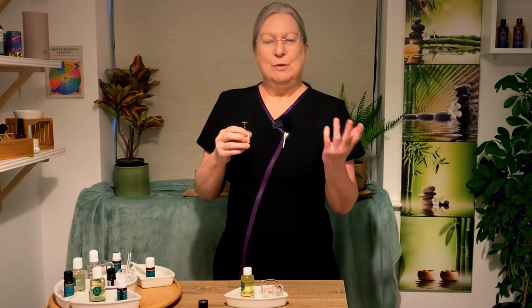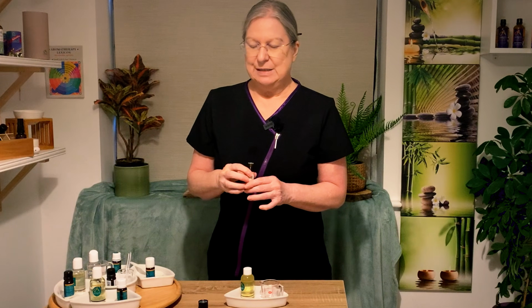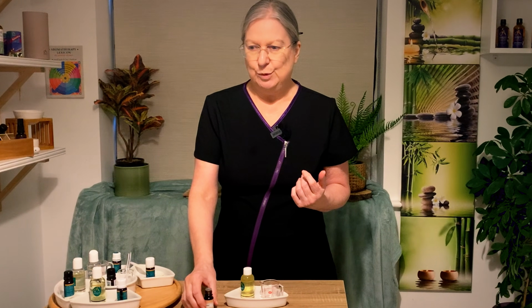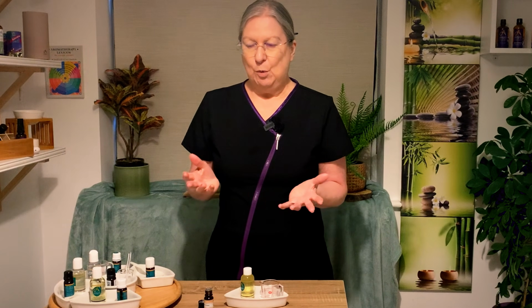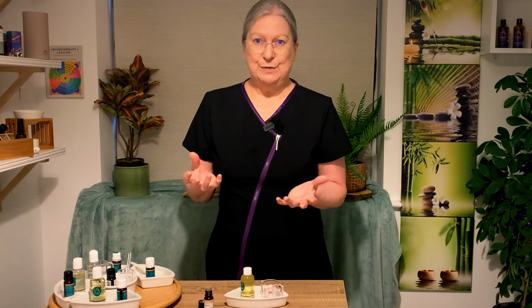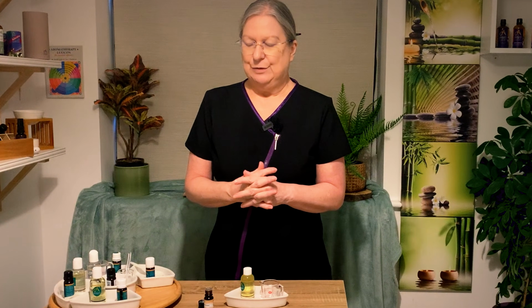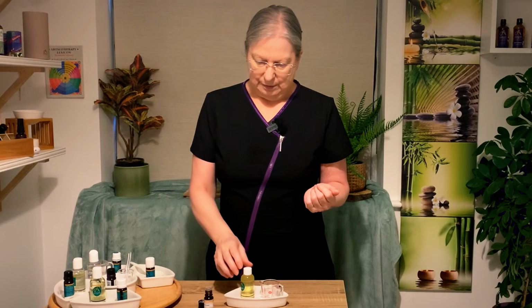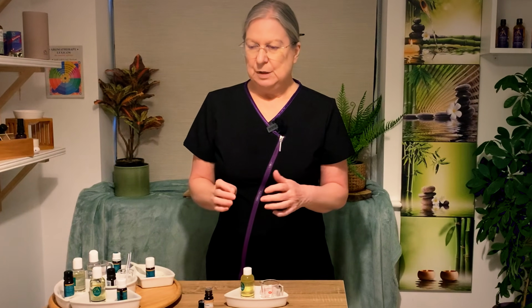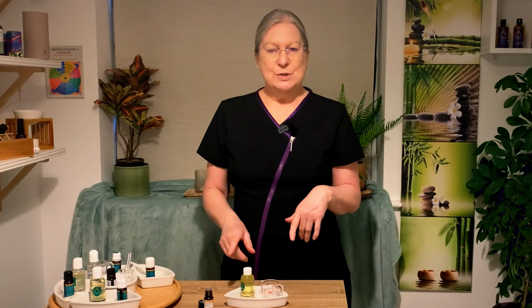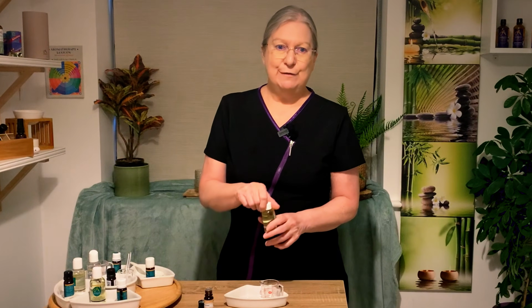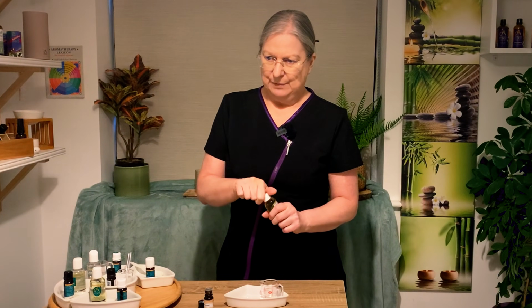So I've mentioned the one about using it as a meditative tool. So you could pop that into a diffuser, and that would create a sensual, spiritual atmosphere. What it is also good for is using it as a nourishing facial moisturizer.